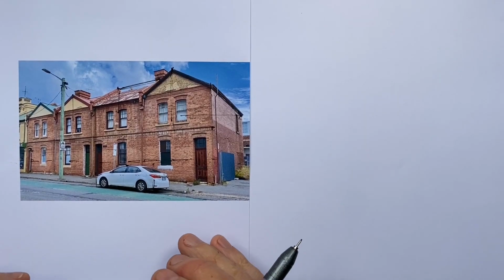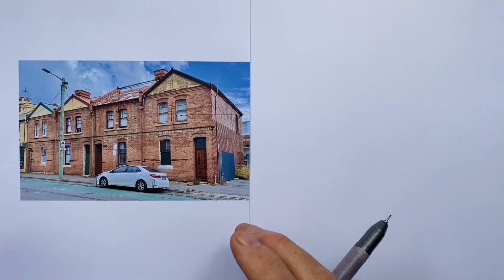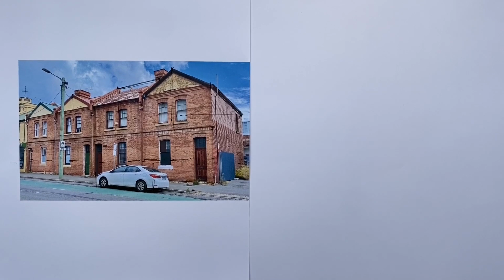Here's our subject, and clearly perspective is a consideration. So this three-step strategy is often the way I draw, and it's always a major part of when I'm drawing buildings. The first step is to locate eye level.